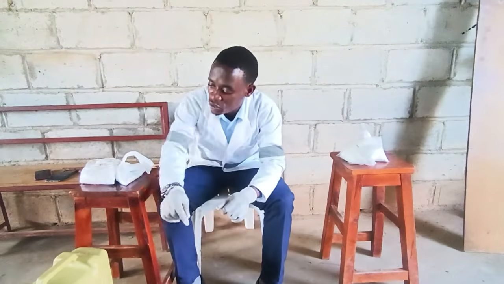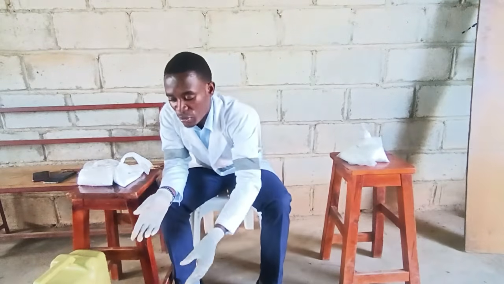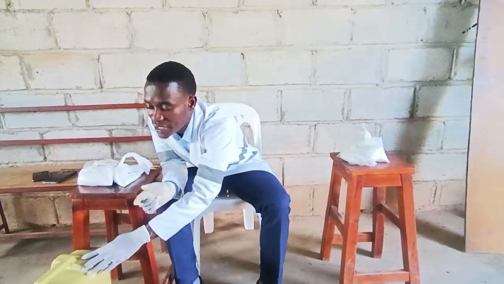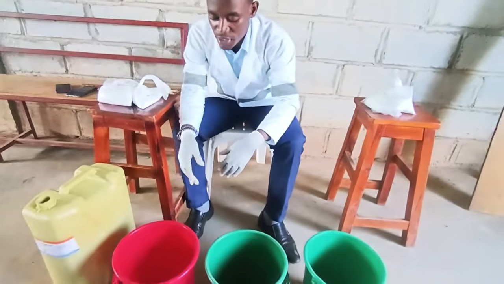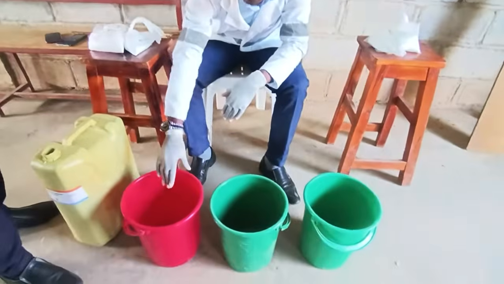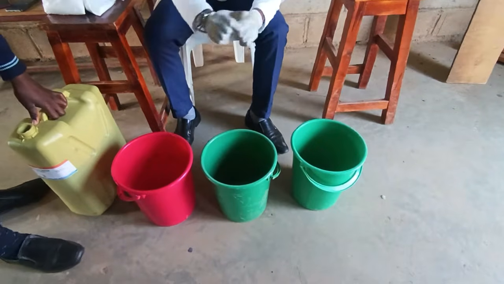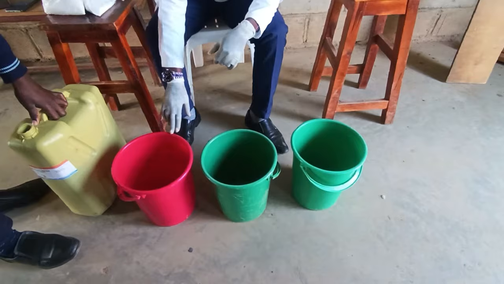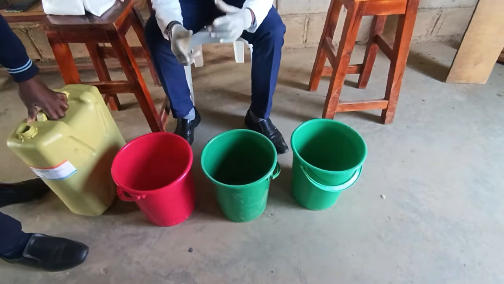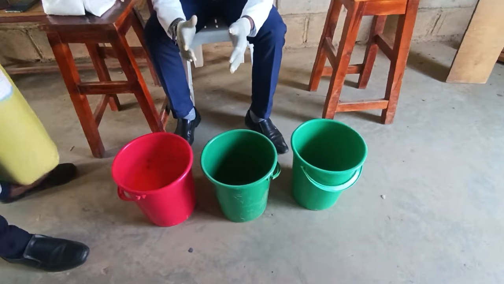So I request one person to come and pour for us. Because at home you don't have measuring cylinders. Since we don't have measuring cylinders, we can use these buckets for measurements. So we can get our water. This is our clean water, which we are going to use. So we are going to put half of this water in this bucket, half here and half here. Those are 5 liters per bucket. And thereafter, we shall be seeing what you're going to be dissolving in each bucket.